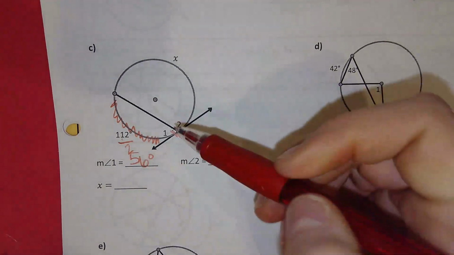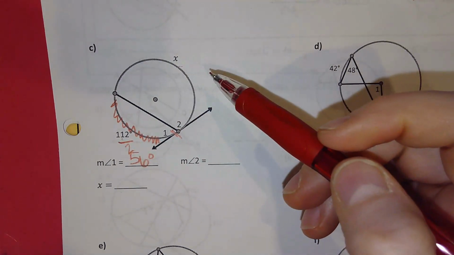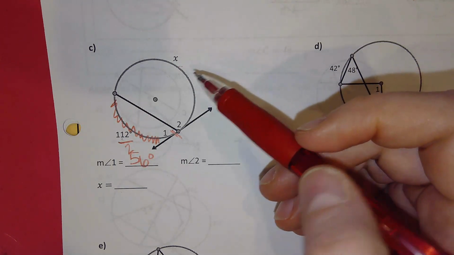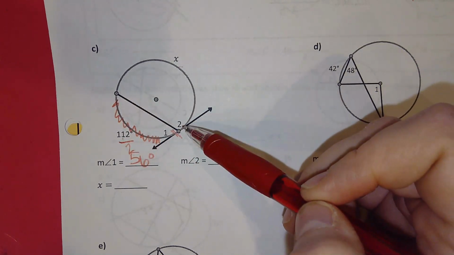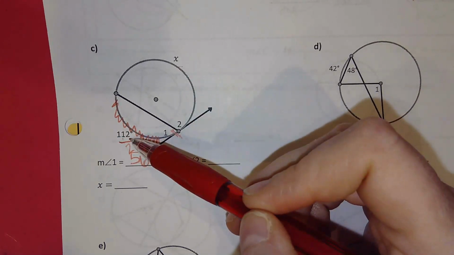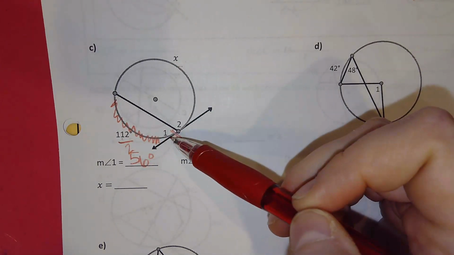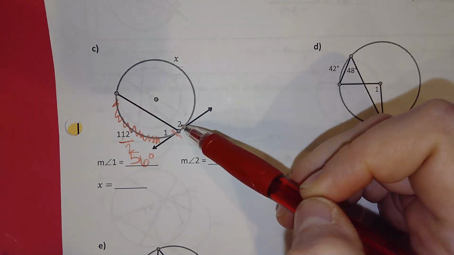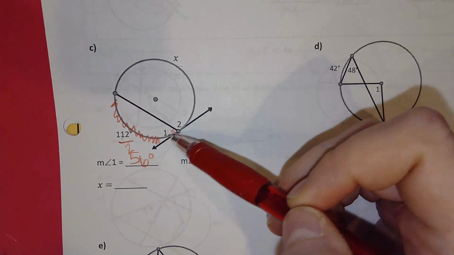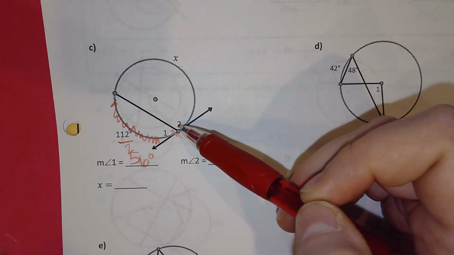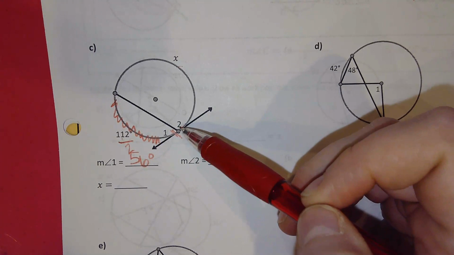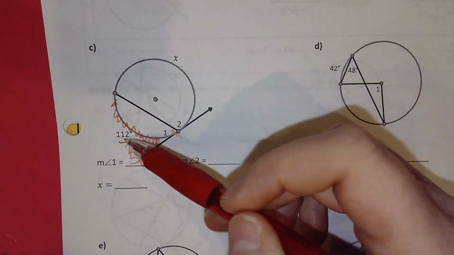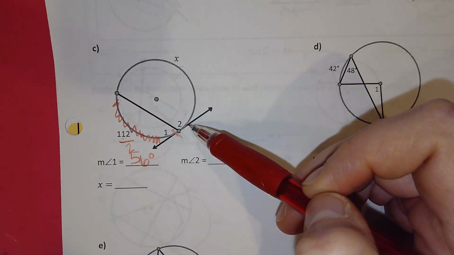Now to find angle 2 and find this x value, you can do 2 things. You really got 3, but it depends on how you want to think about it. You can do major arc, minor arc, so 360 minus 112 will get you this major arc, and then work backwards to get 2. You can do the linear pair theorem, so angle 1 and angle 2 add to be 180. Or you could do a combination of both, meaning you could find this arc and then still do linear pair.